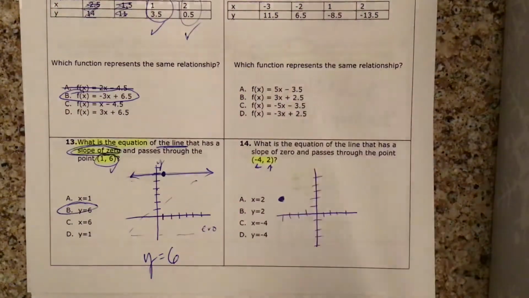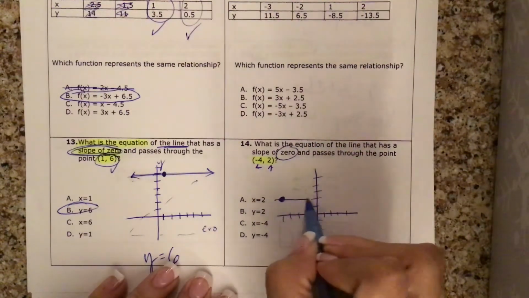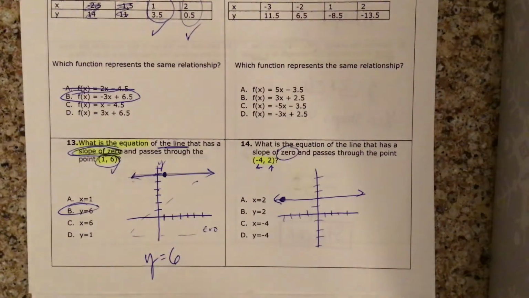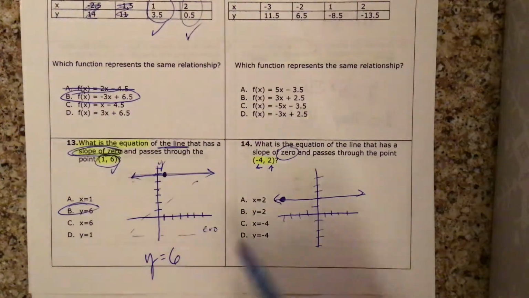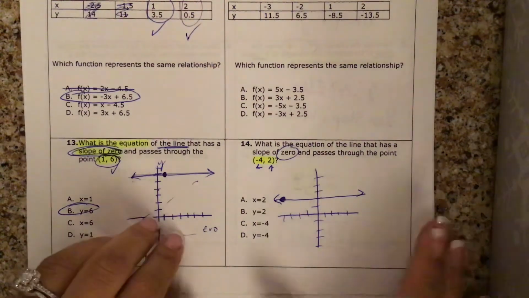and up 2. So now the slope is 0. A 0 slope looks like the top of a z. 0 slope, top of a z. So go ahead and write the equation. What is the equation of that line? Very easy. Okay, so we're going to continue this just a little bit more. Go ahead and flip.